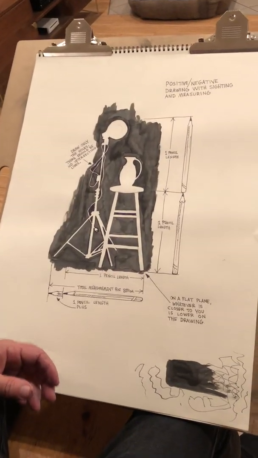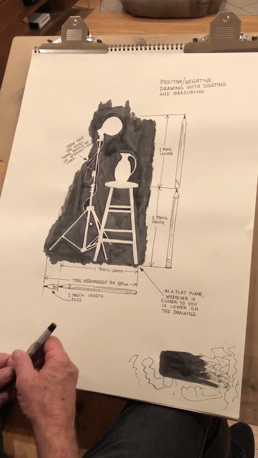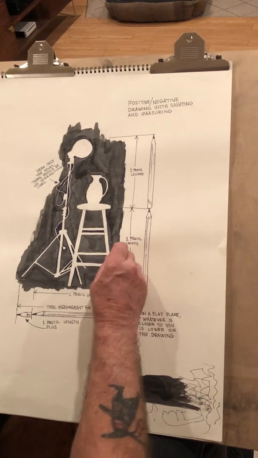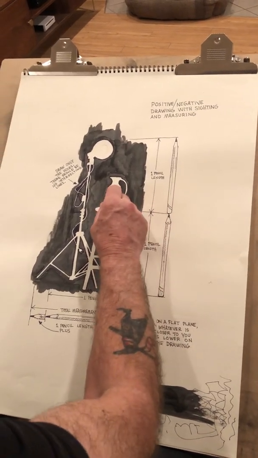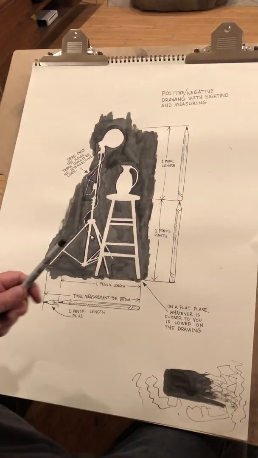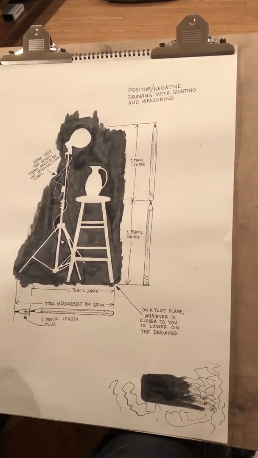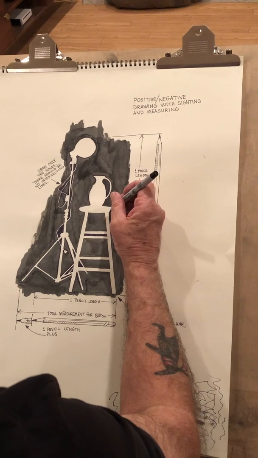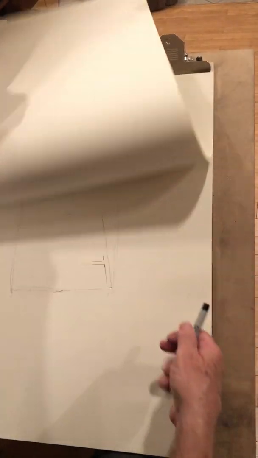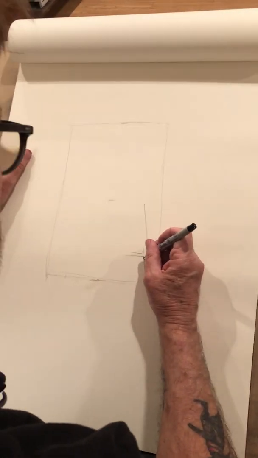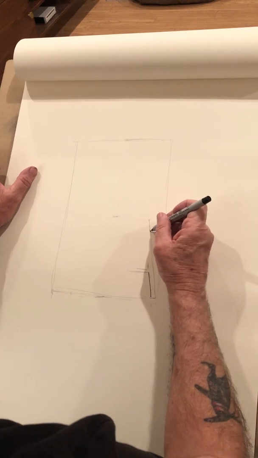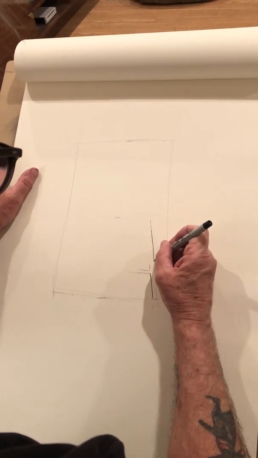So when I came in to start inking this thing, after I drew it out, I came in with this and my Crow-Quill pen sometimes, and I drew lines everywhere that I drew pencil lines, like so. So everywhere there's a pencil line, I came in and put these lines in again.